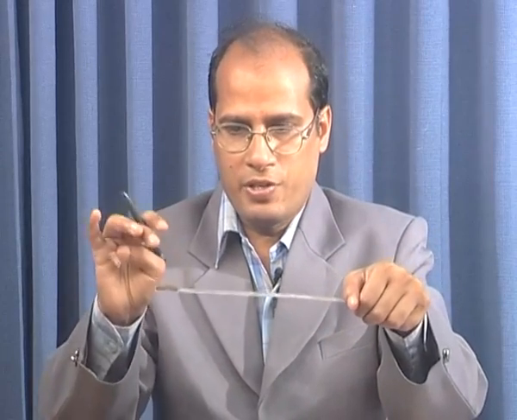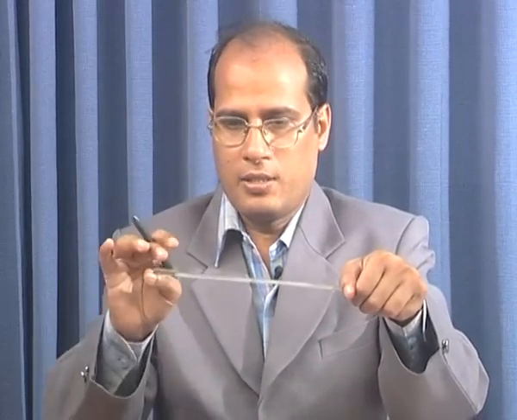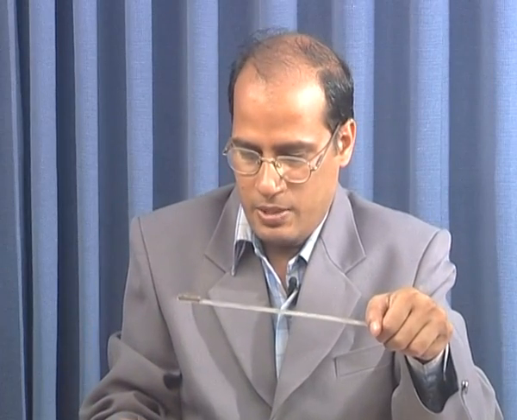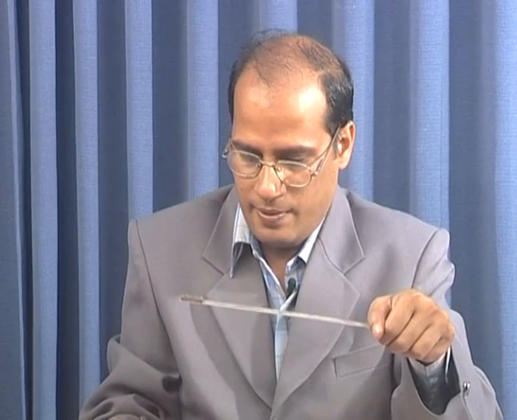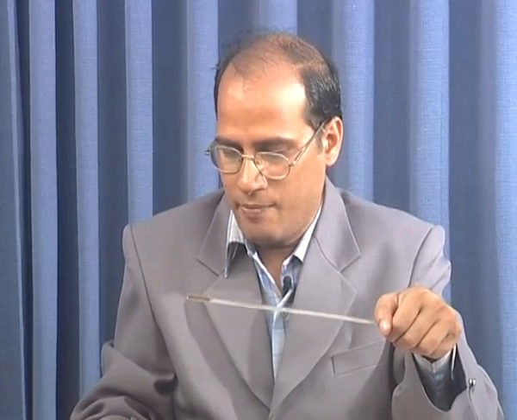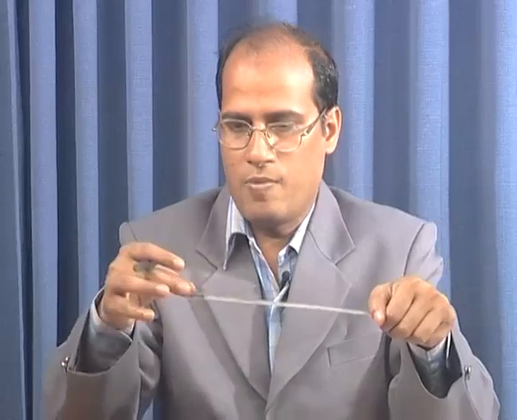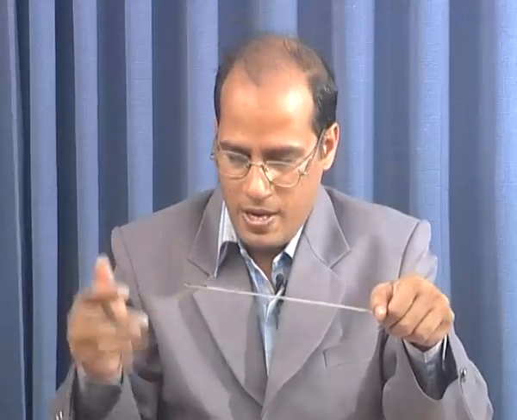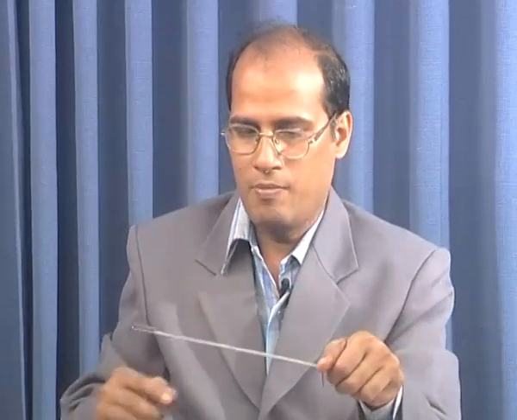Previously you considered this equivalent to a spring and damper system with stiffness k and mass m. The mass of the tip mass you take as m, and you calculate the stiffness for this system.